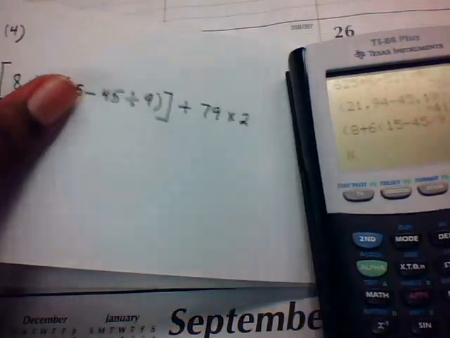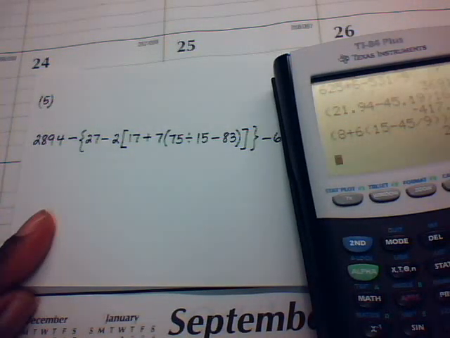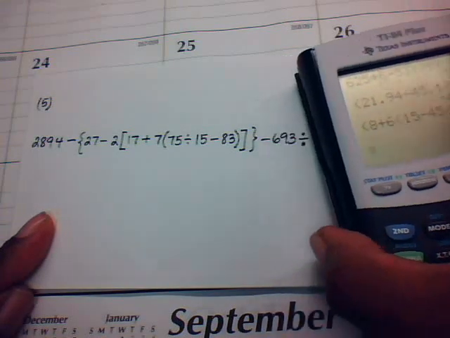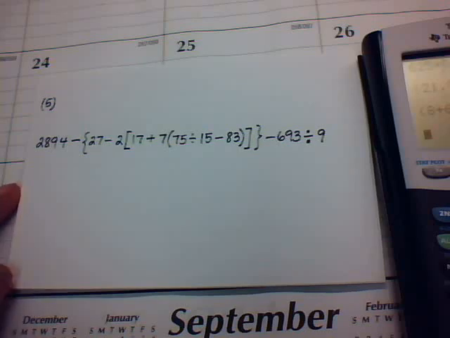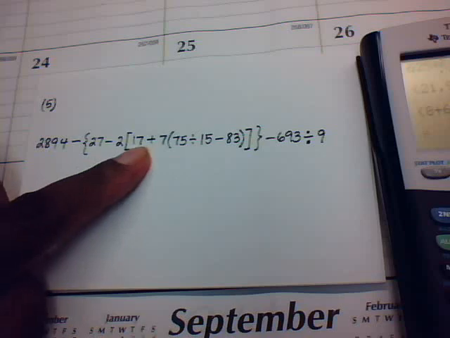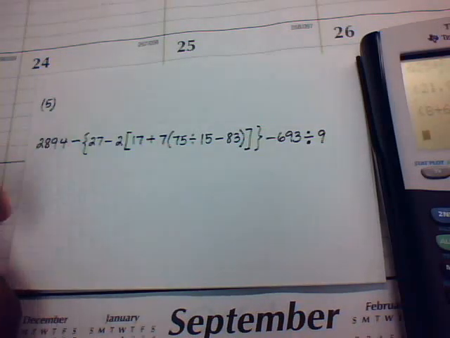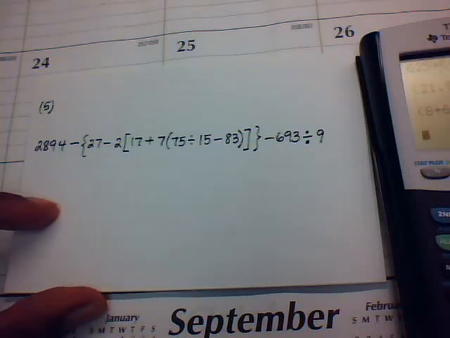Okay, next problem. Now we've got braces, then brackets, then parentheses in this problem here. 2,894 minus, and then left brace, 27 minus 2 times the bracket, 17 plus 7 times parentheses, 75 divided by 15 minus 83. Then the parentheses is closed, the bracket is closed, and the braces are closed. Then minus 693 divided by 9.